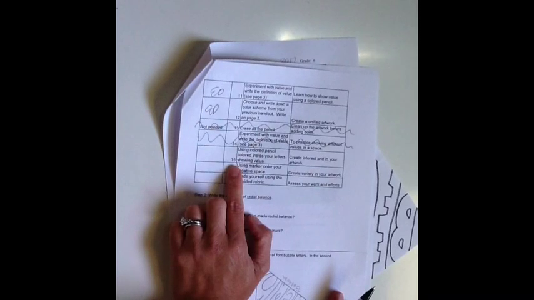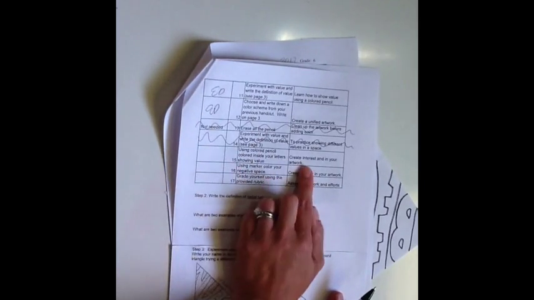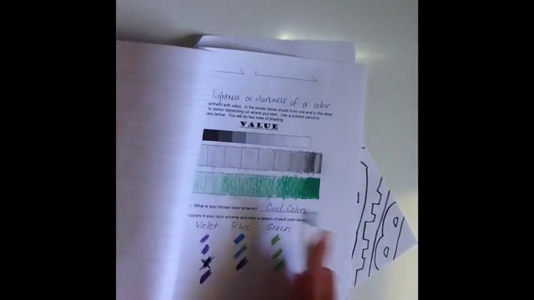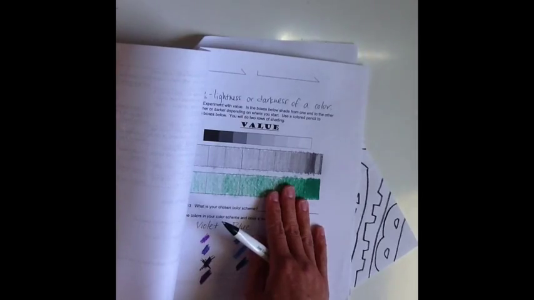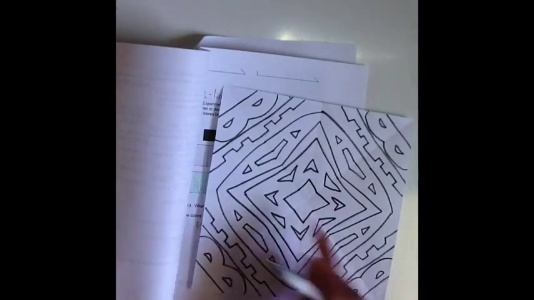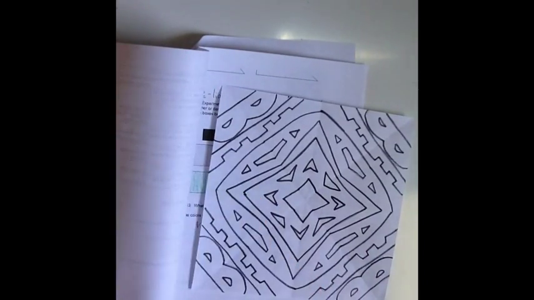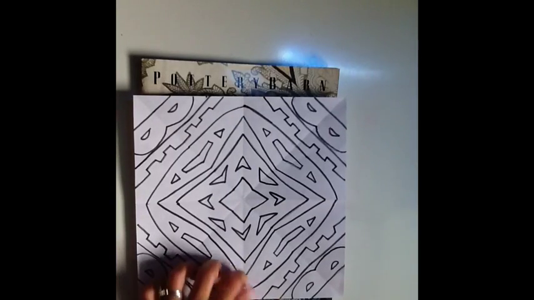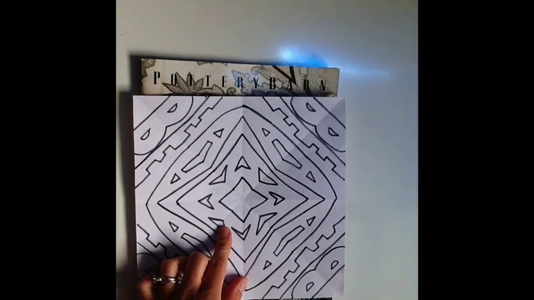15, I'm sorry. Using colored pencil, we're going to color inside the letters showing value. This helps create interest in your artwork. So what that means is we are going to show this kind of value with your colored pencil inside the letters of your name. Okay, I'm going to go over the coloring in the letters with colored pencils showing value.